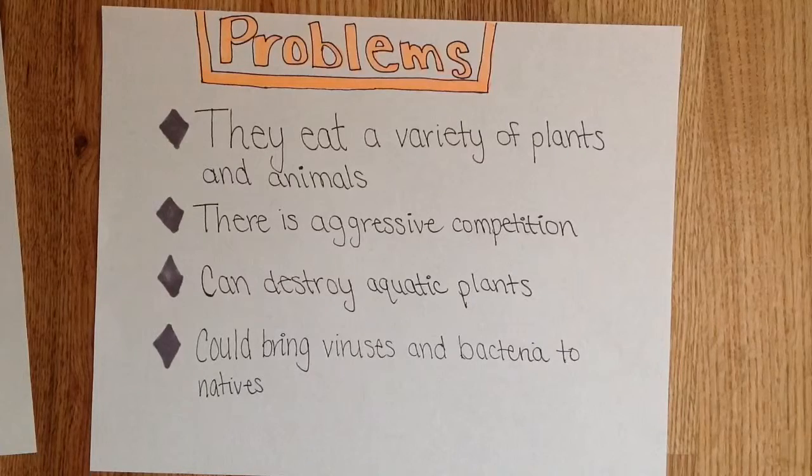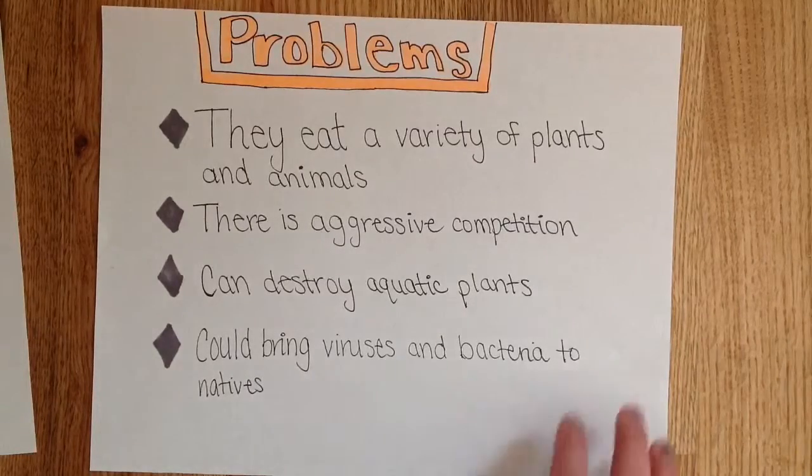There is aggressive competition between rusty crayfish and native crayfish, which can result in natives moving out from hiding, so predators are more likely to kill the native crayfish. Because of their aggression, these crayfish can destroy aquatic plants, which can decrease habitat space for these creatures. Rusty crayfish could bring viruses and bacteria to the native crayfish also.